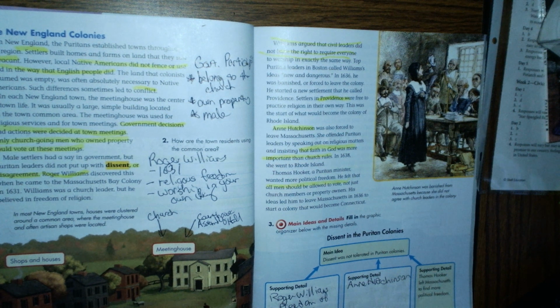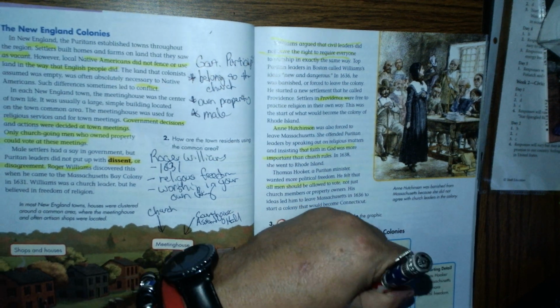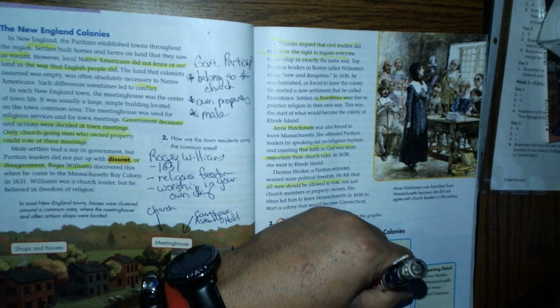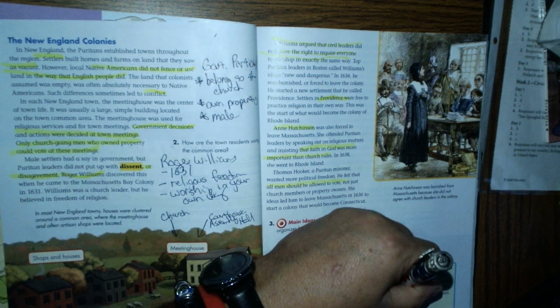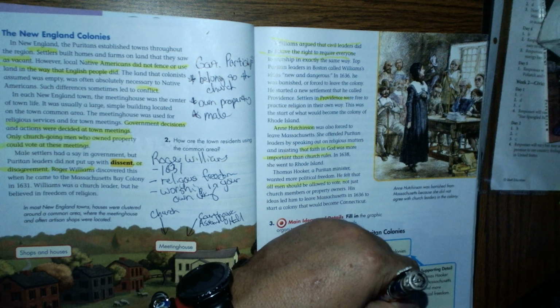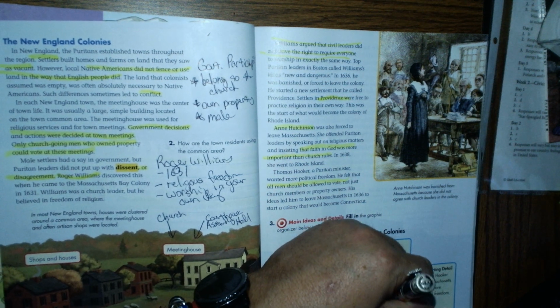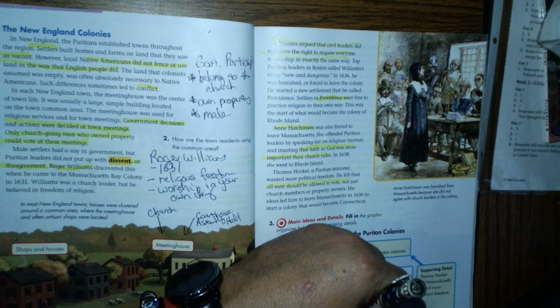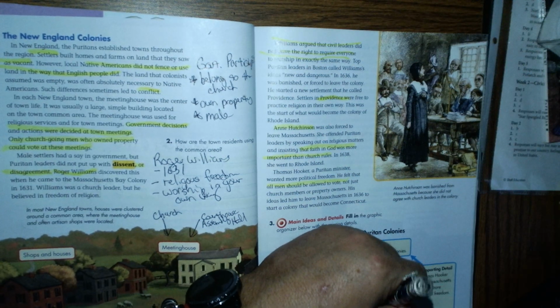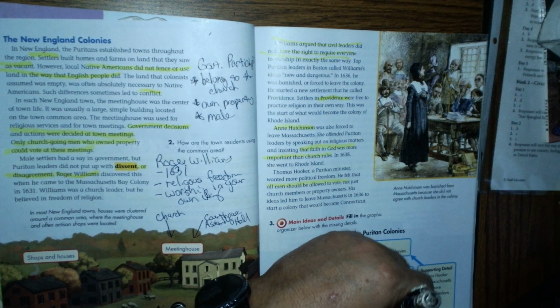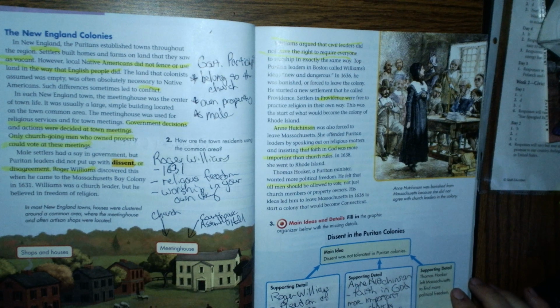All right, Anne Hutchinson, someone else. She said faith in God was more important than church rules. That didn't fly. Okay? And then here we have Thomas Hooker.